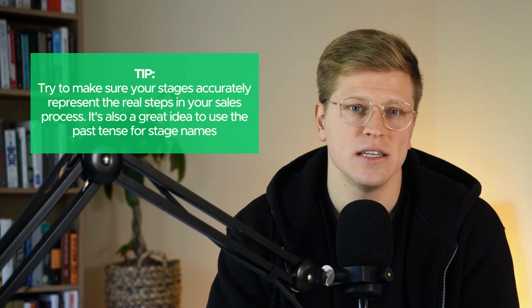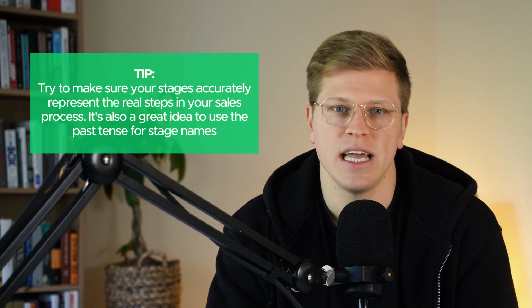Tip: try to make sure your stages accurately represent the real steps in your sales process. It's also a great idea to use the past tense for stage names. For example, use contact made instead of just contact. This way, there's no confusion about whether the action has actually been completed. Also, don't feel pressured to use the default stage names if they don't fit your business. Make sure your pipeline truly reflects your unique operations.